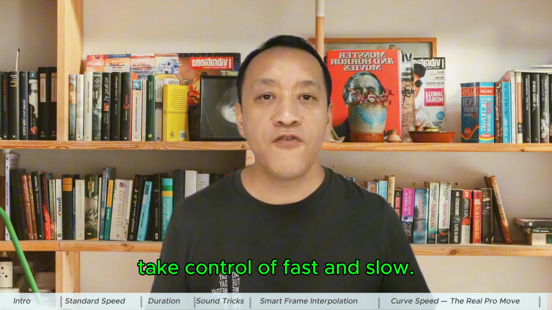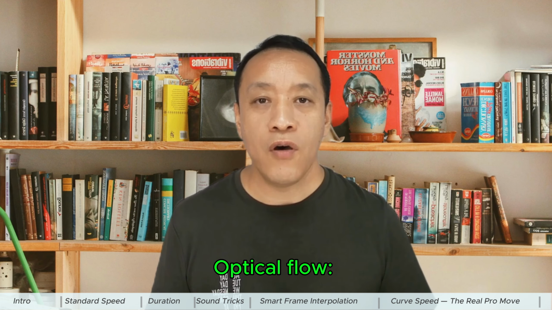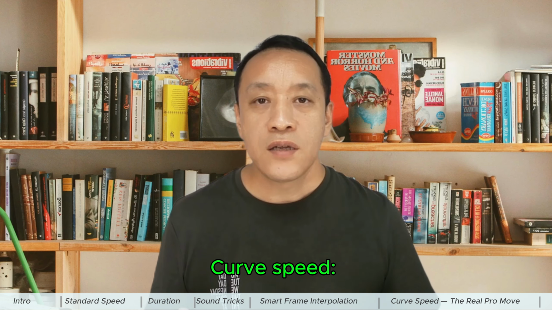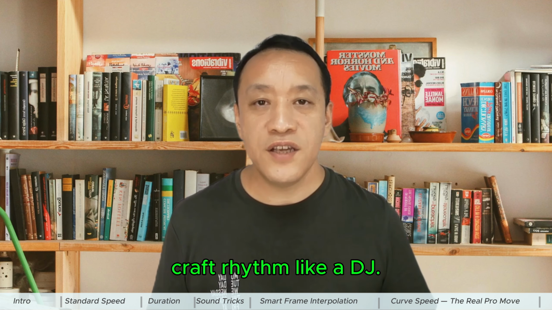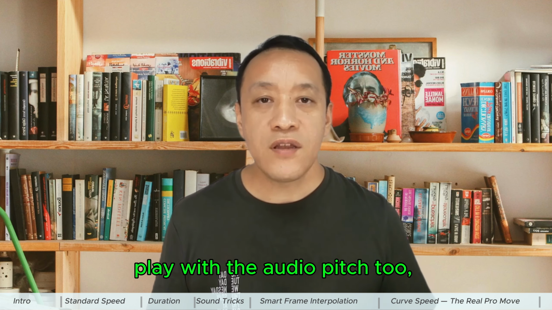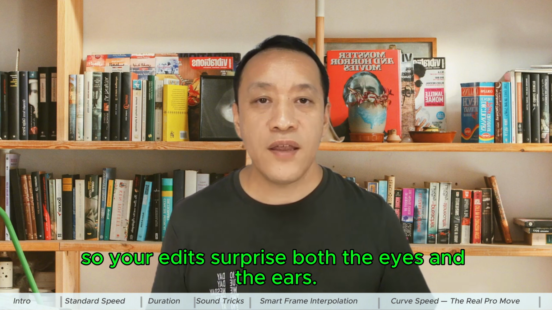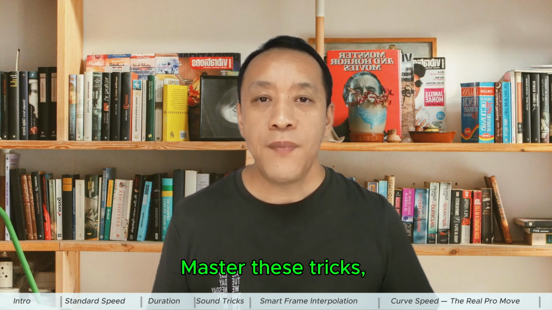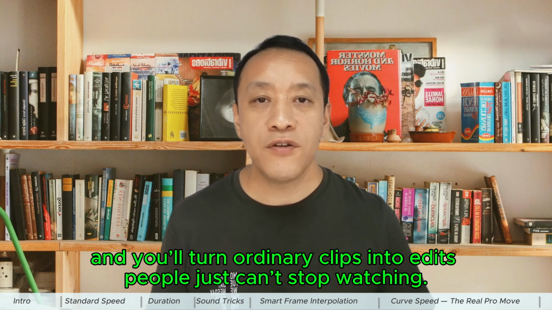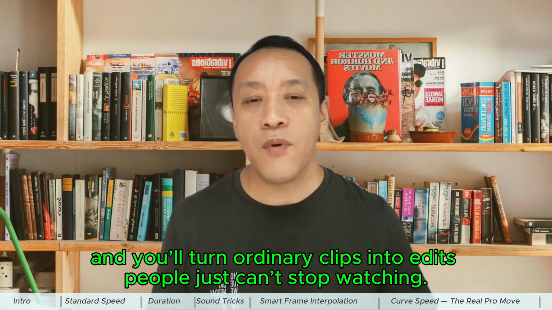So to recap: standard speed, take control of fast and slow. Optical flow, keep slow motion silky smooth. Curve speed, craft rhythm like a DJ. And don't forget, play with the audio pitch too, so your edits surprise both the eyes and the ears. Master these tricks, and you'll turn ordinary clips into edits people just can't stop watching.